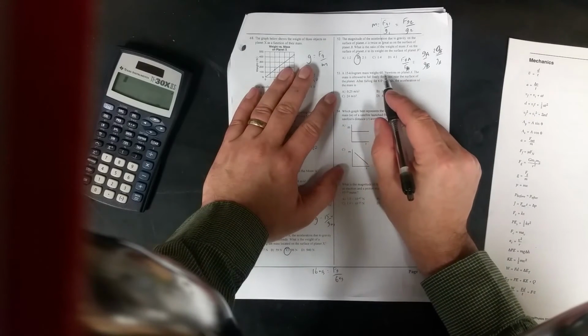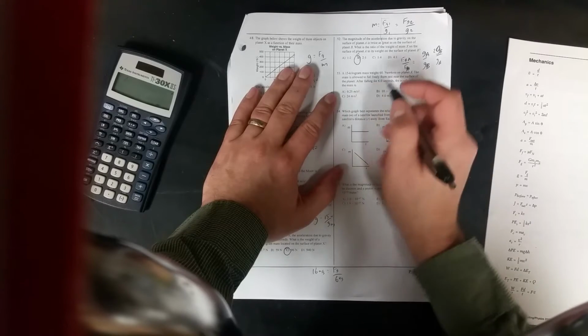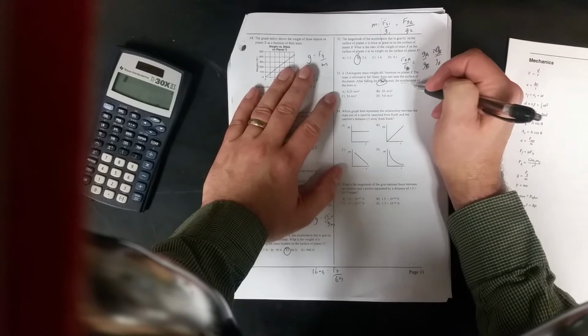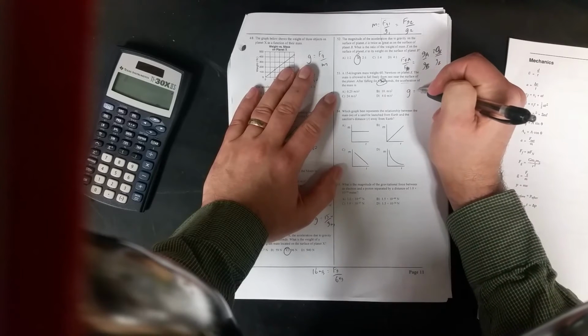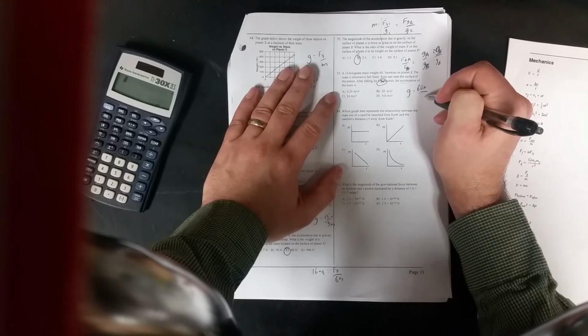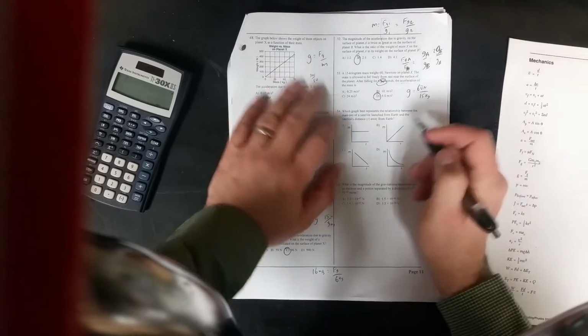A 15 kilogram mass weighs 60 newtons. After falling for 3 seconds, the acceleration of the mass is, well, 3 seconds doesn't affect anything. The acceleration should always be the same. So g is F sub G over m, 60 newtons over 15 kilograms, 4 meters per second squared.